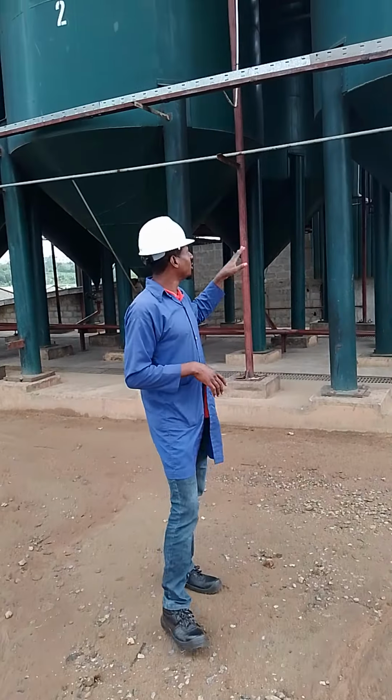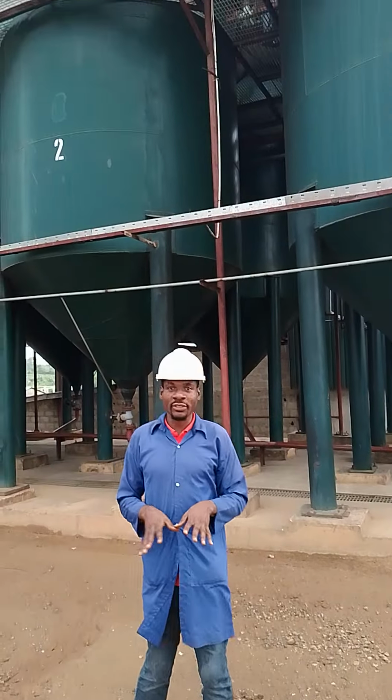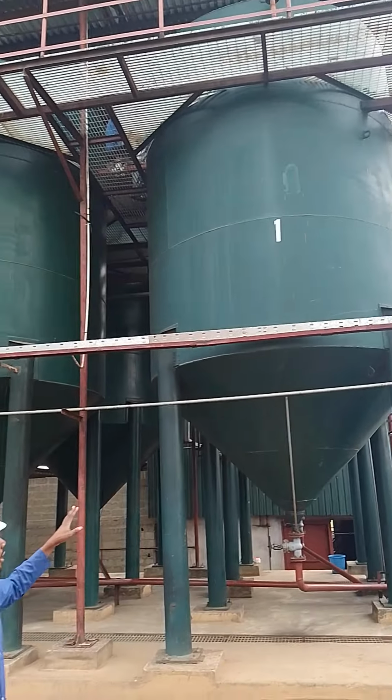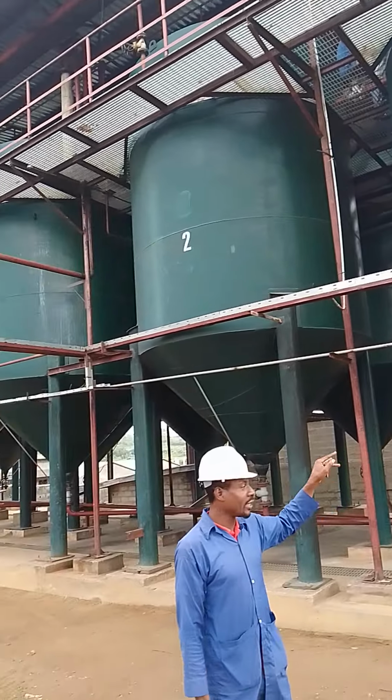This is the fermentation section. I'm here to take you around the fermentation section. This is the fermentation section made up of 10 tanks, and the capacity of the tank is 45,000 liters.